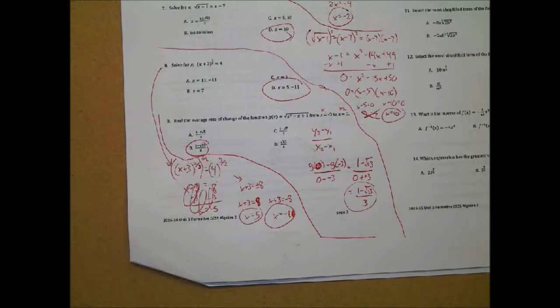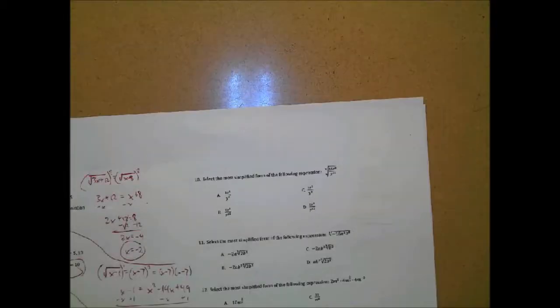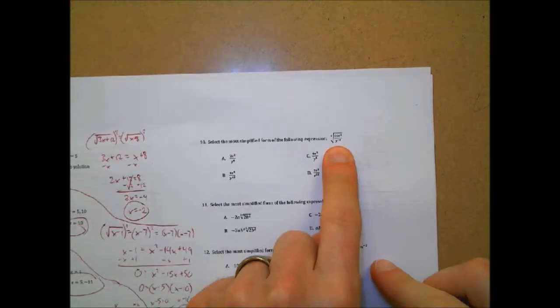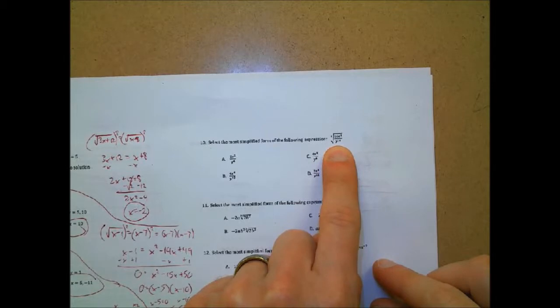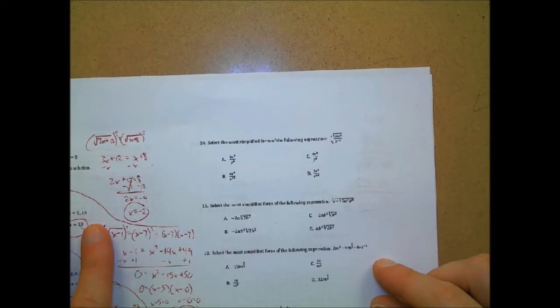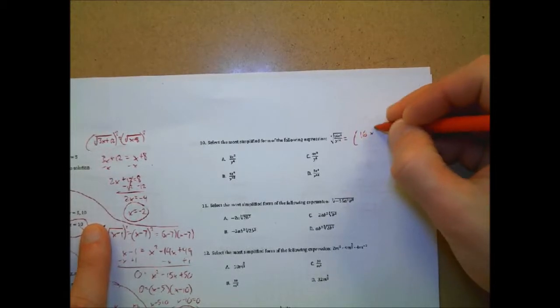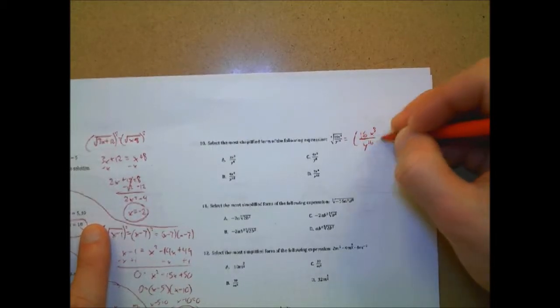But now we move on to some things that you can't use a graphing calculator for. So, number 10. No graphing calculator is going to help you with this one, right? You got to be able to simplify this by yourself. Okay. So we have the fourth root here. Fourth root, okay? What exponent is the same thing as the fourth root? 1 over 4, right? Yep. So we'll rewrite this as 16x to the 8th all over y to the 16th, and then that whole thing raised to the 1/4 power.